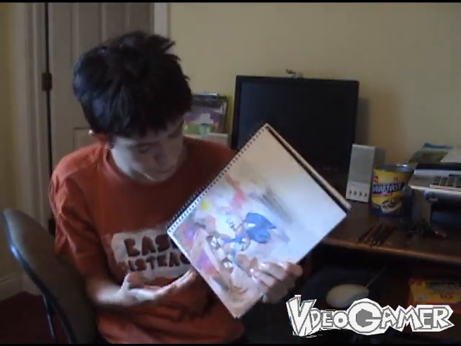Here is my finished drawing of Sonic the Hedgehog. The most difficult part was the coloring, and it actually took me more than one day to finish this drawing because I had to go away while I was in the middle of it. So I had to come back another day and finish it, but it still looked very good overall.